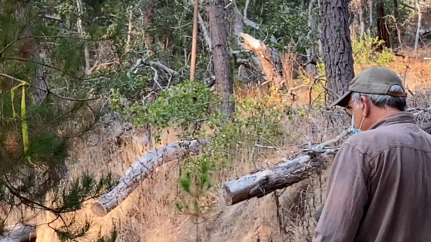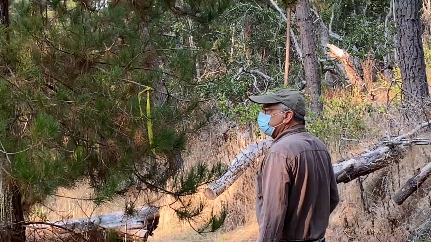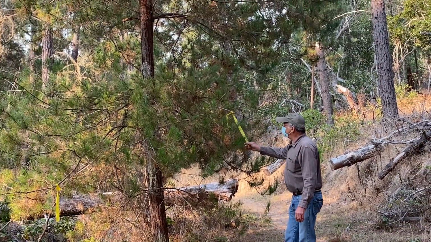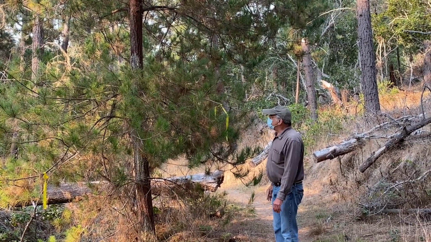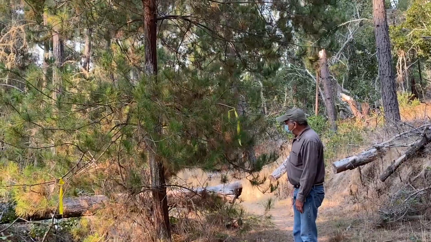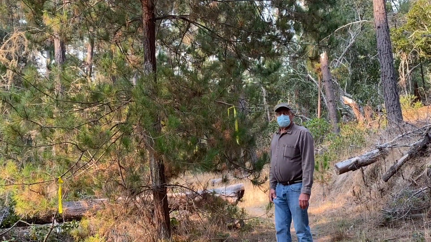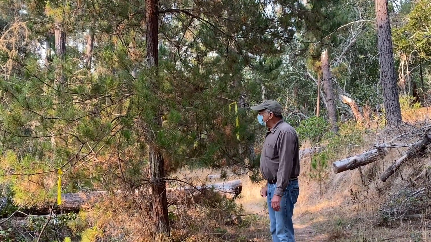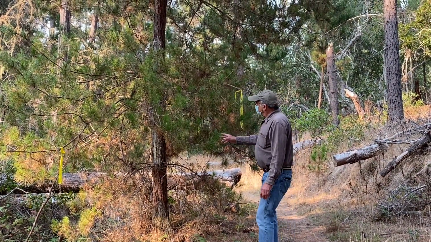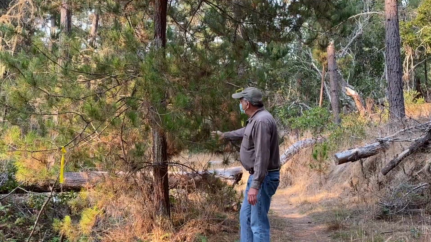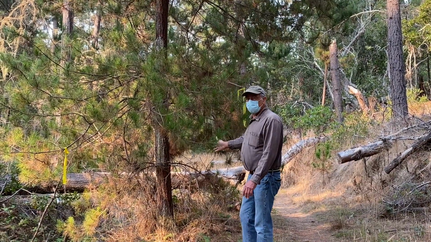Moving over here, I flagged these trees with this yellow tape so I could be reminded of what exactly we're talking about. And this tree has two different types of fungal diseases. The first one we see on the stem of the tree, or the bole, or the trunk.